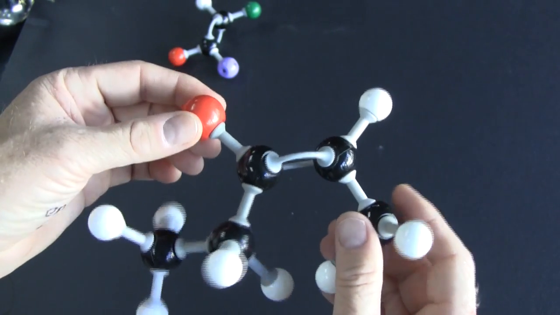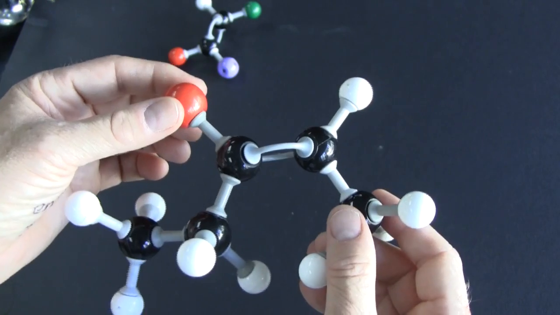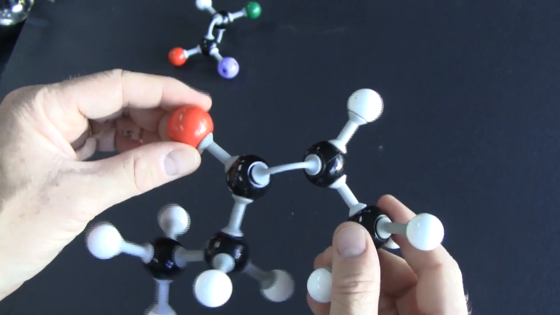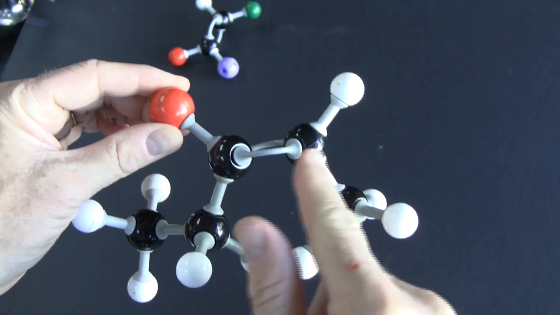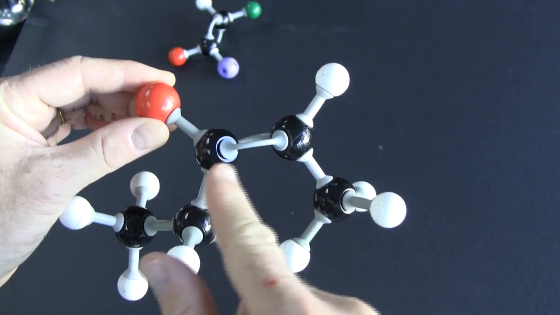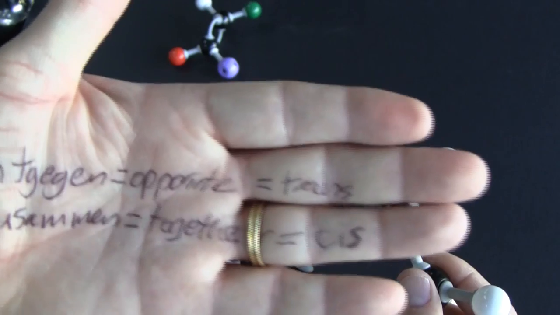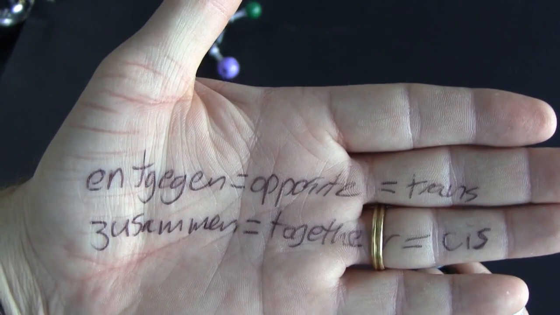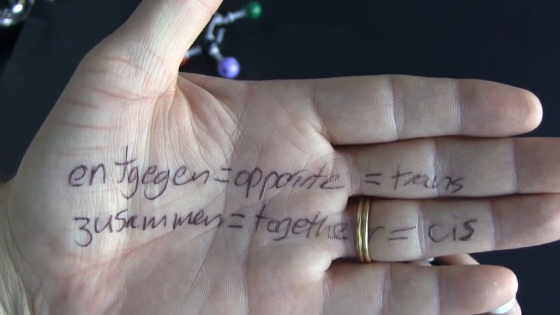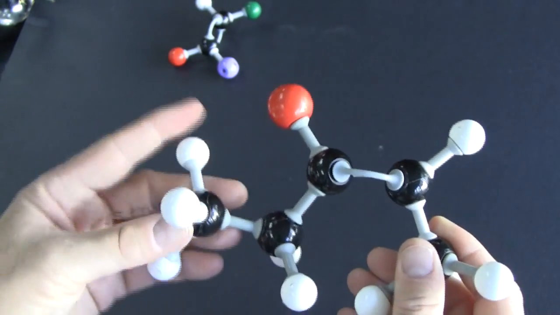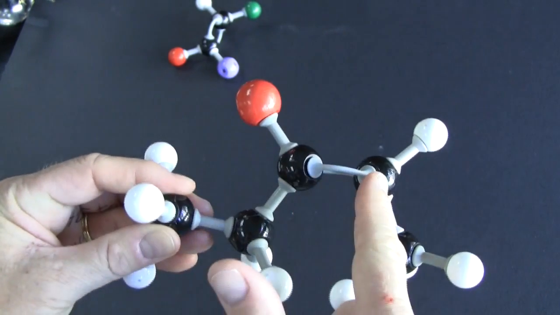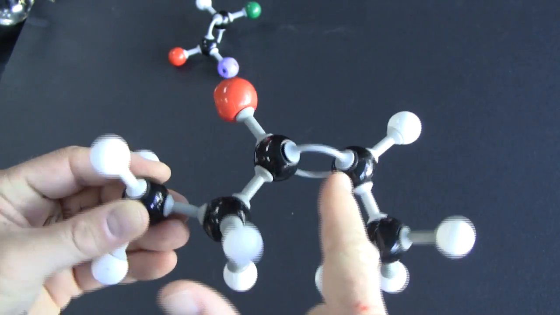So grabbing my high priority balls here, you see that this is high and this is high, and that to me looks like the trans. We're not using trans for these strange ones. Trans is in fact entgegen, which is E.